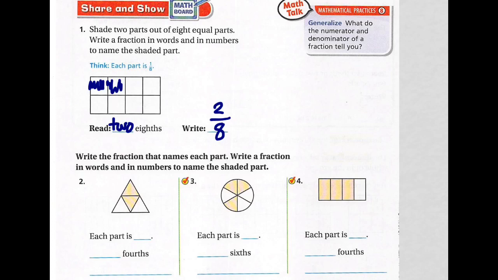Okay, mathematical practices before we go on. What did the numerator and denominator of the fraction tell you? Remember, the numerator tells you the number of parts that are being counted, and the denominator tells you the number of equal parts there are in the whole thing, or in the whole group.